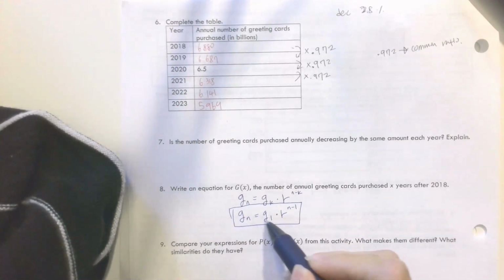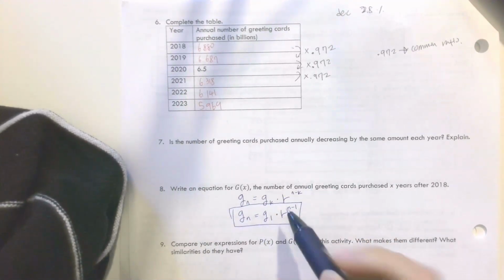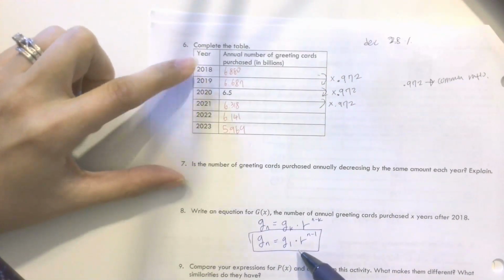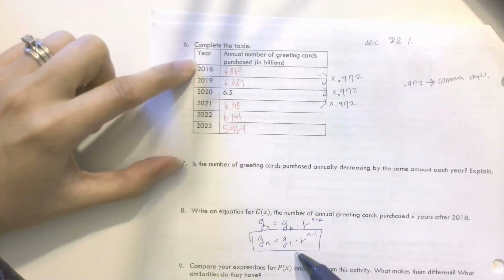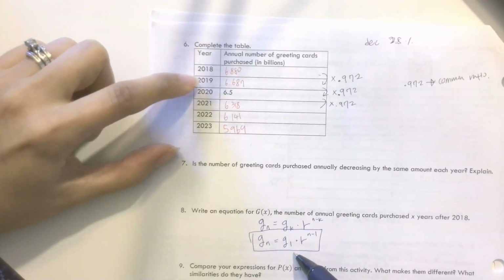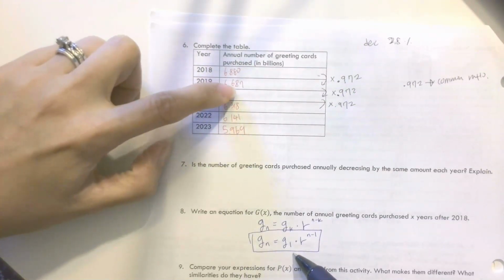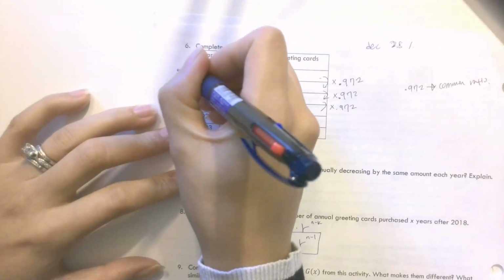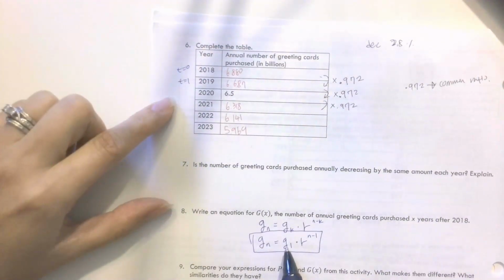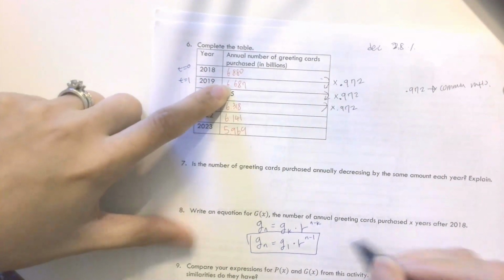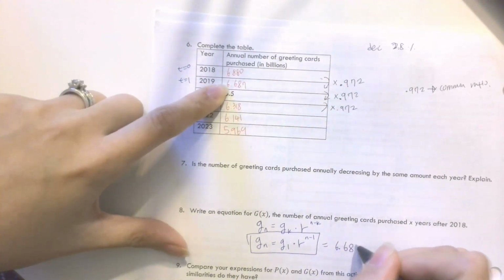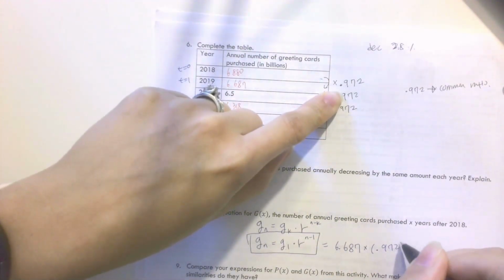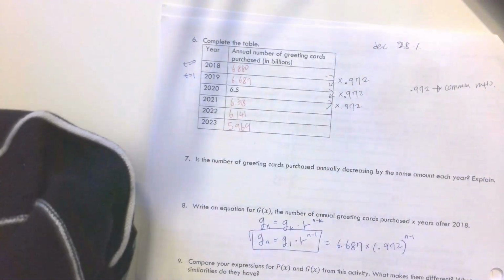Okay, now let's plug it in. G sub 1 is the first term. Be careful over here, because what's the first term? 2018 is 0. That's when you start. So the first term is actually going to be 6.687. Right? Because this is t equal to 1. G sub 1 is the first one. So this is 6.687 times, what was the r? 0.972 raised to the n minus 1 power.